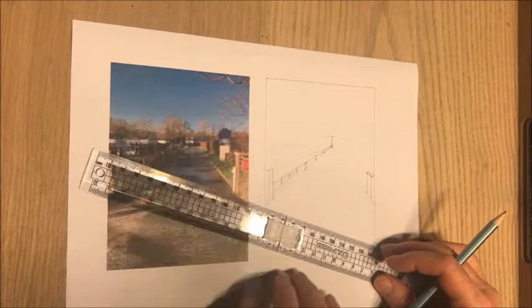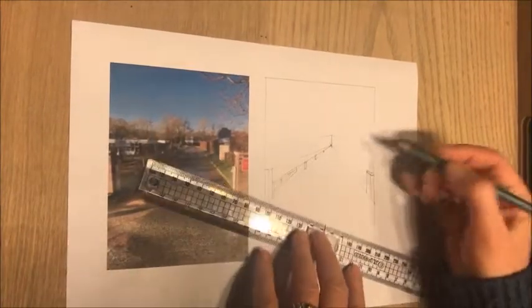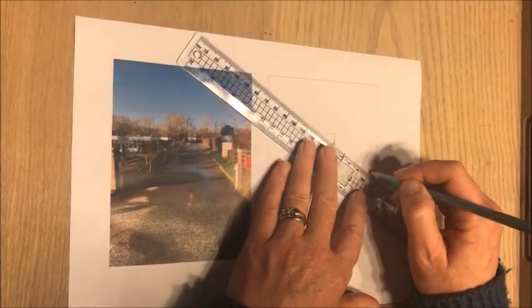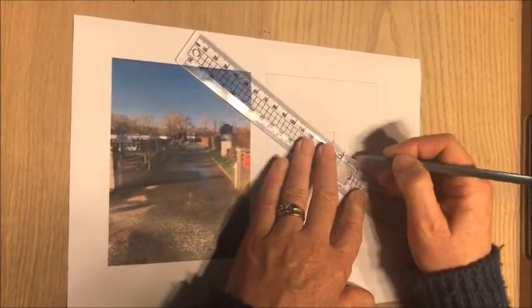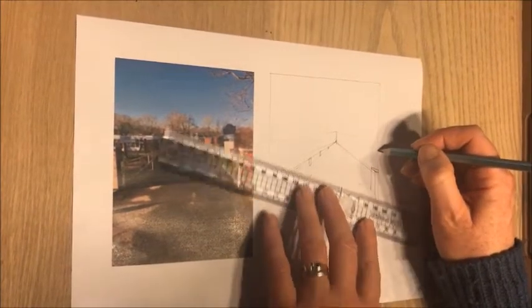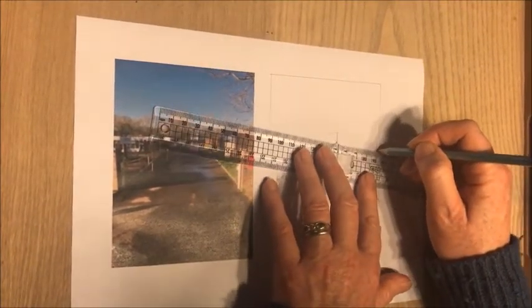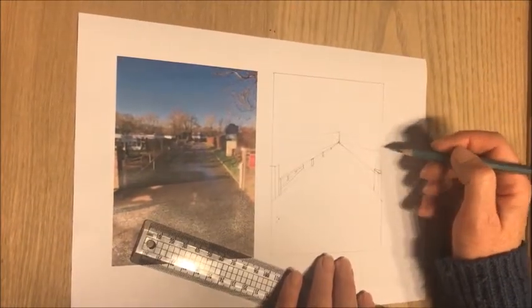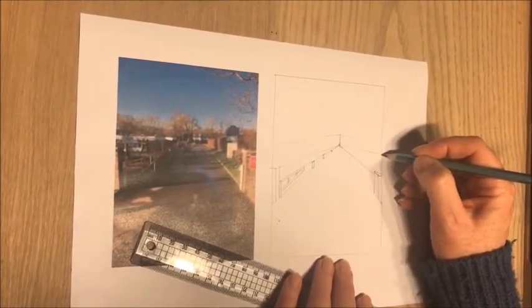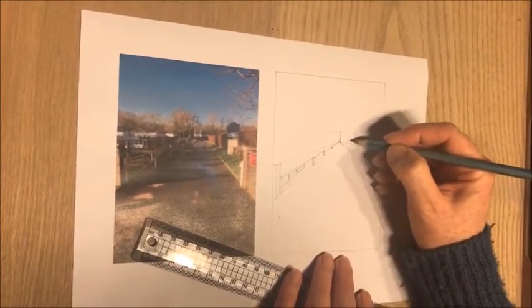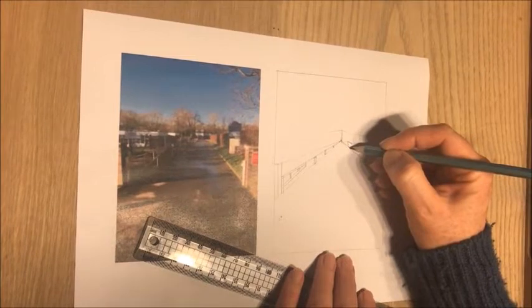I want to put this hedge in. So the hedge starts almost at the top of the post. So that's the bottom of the hedge there. And then it's coming up another little bit. So again, can you see that I'm drawing all of these lines back to my vanishing point? So now this is going to be the level of my hedge. And I think I'm going to finish my hedge about there.